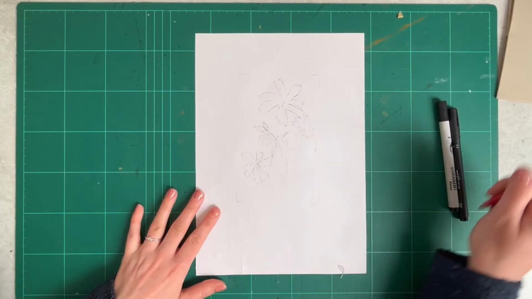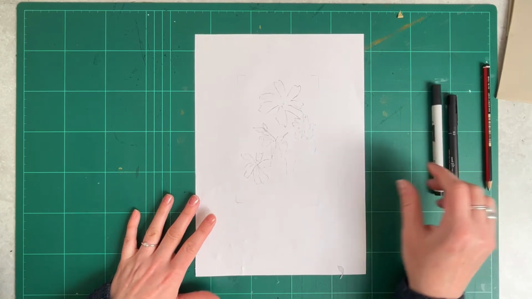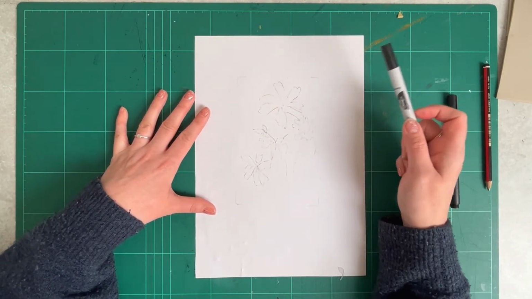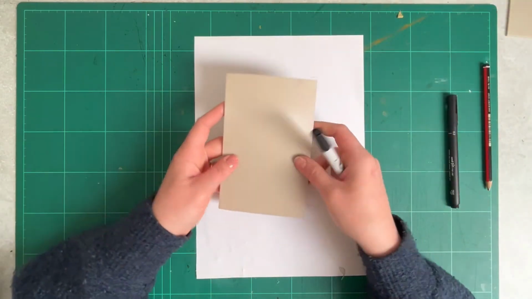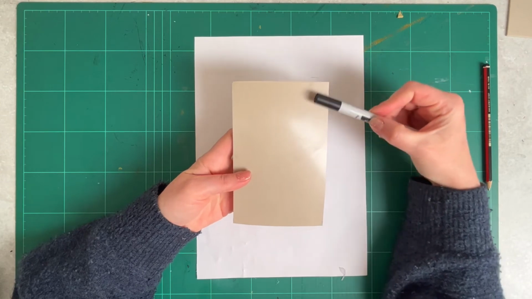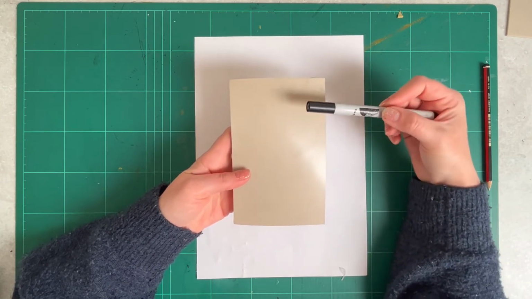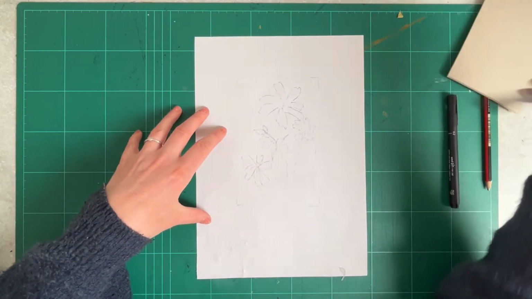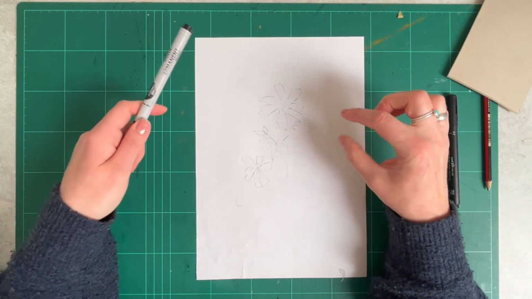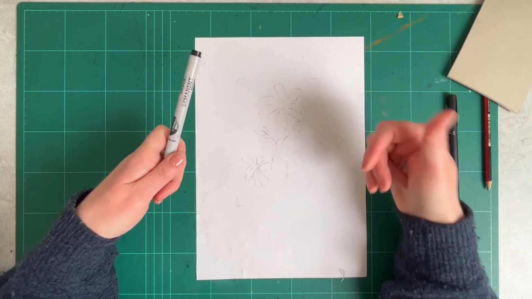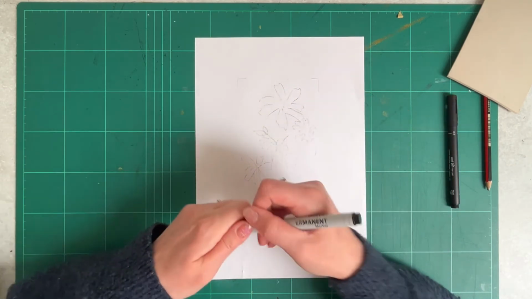And then once you've got that, you need to then use a black pen to draw over the top. But this is where it gets a bit tricky. So when you create a print or a stamp from your lino, you're going to be cutting negative areas away, and the positive areas will remain. So when you draw onto your design, you need to make sure you know what areas you want to be black in your print and what areas you want to be white.